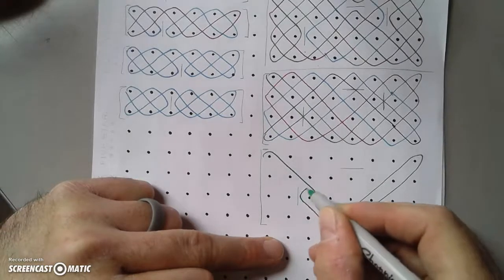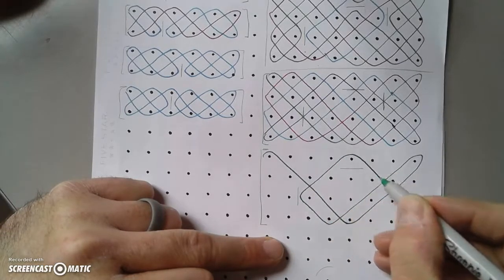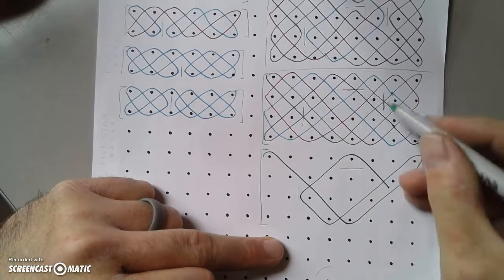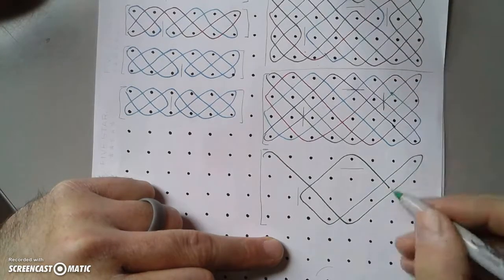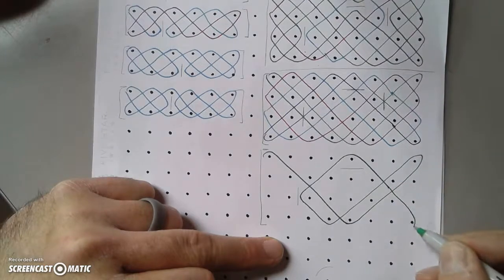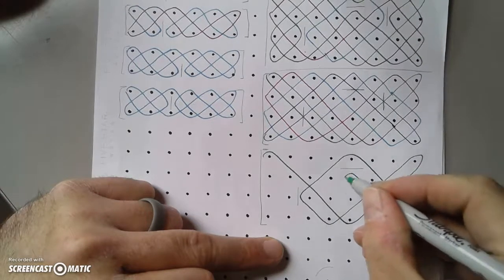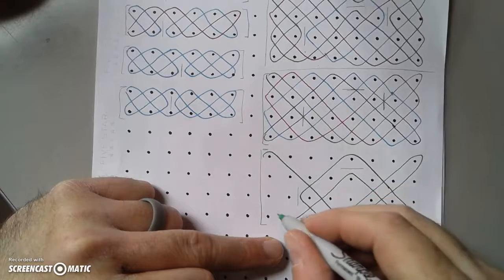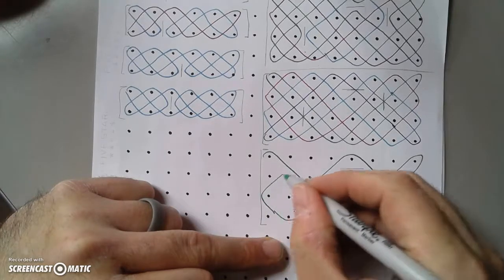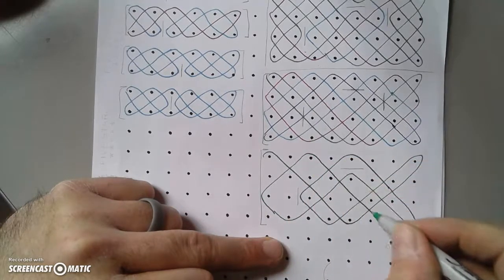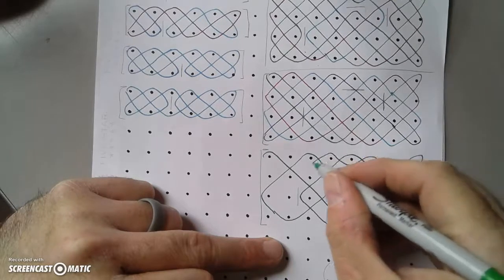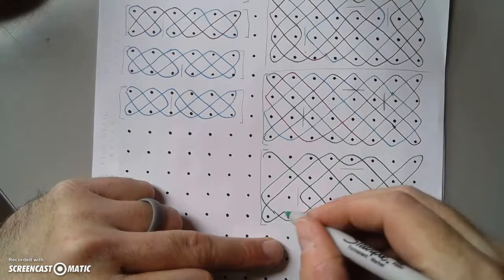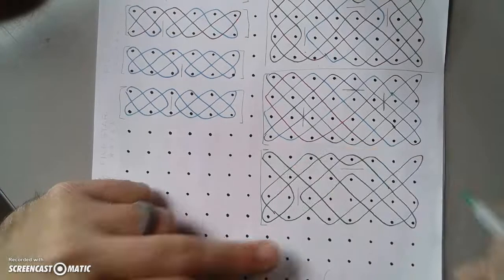So there's the mirror. Now notice that here I get to pass through. I didn't bounce back as it did up here. So I get to just carry on. There's the mirror. Bounce. Bounce. All right, so this one component.